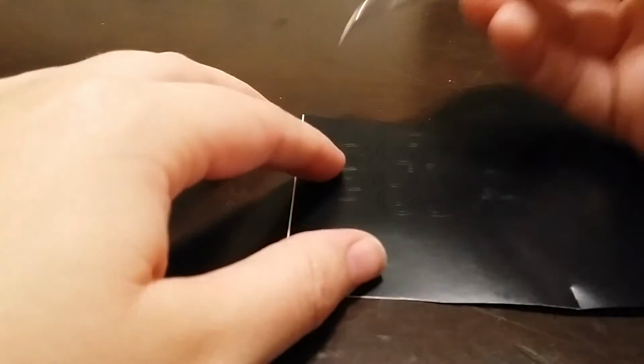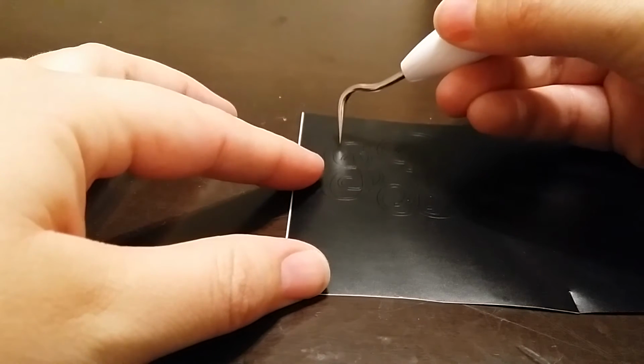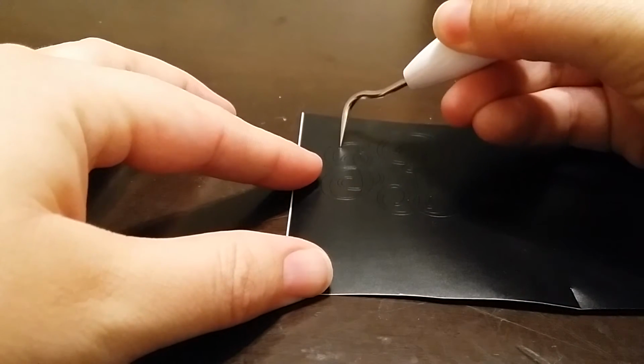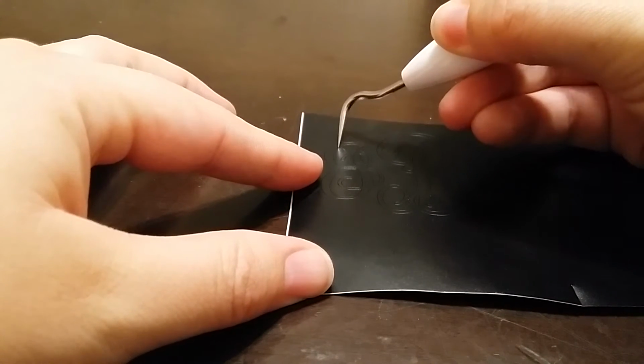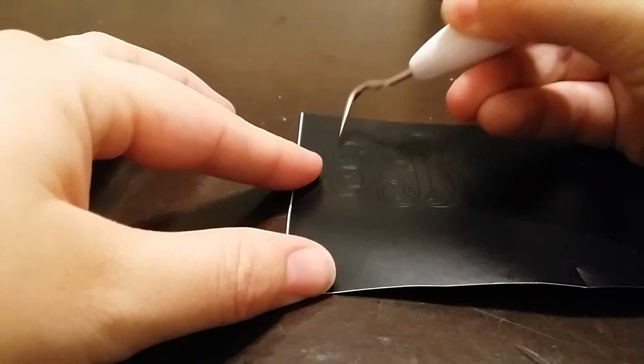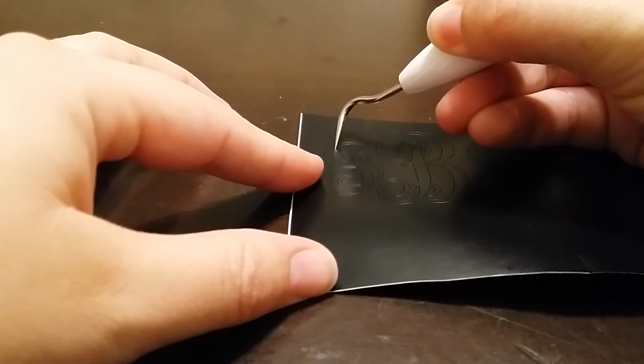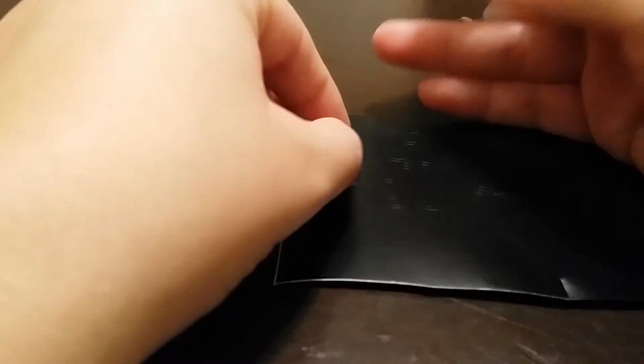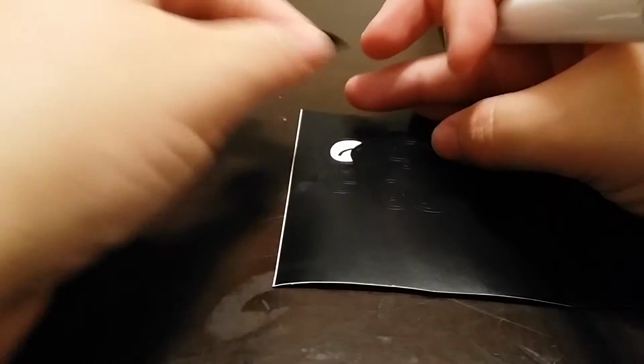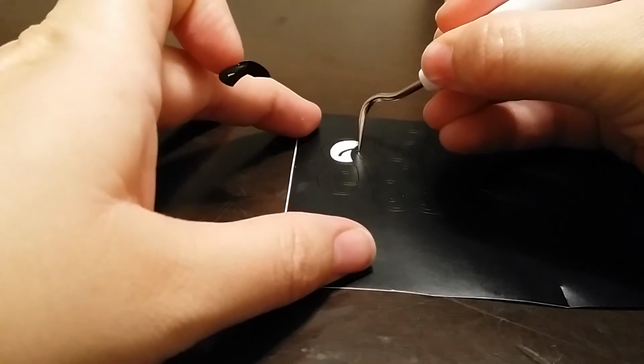Okay, the first thing I'm going to do with this image is pick out the middle parts of my letters. I'm just going to take the pick and find a little place where I can just pull it up. And I'm going to pick out all these little pieces that are the inside parts.